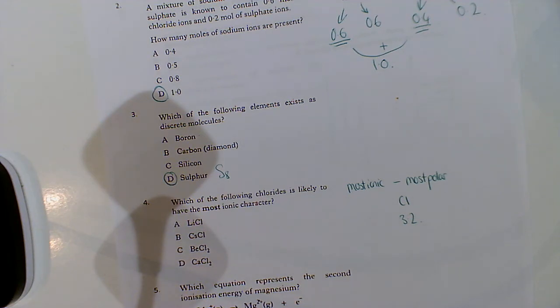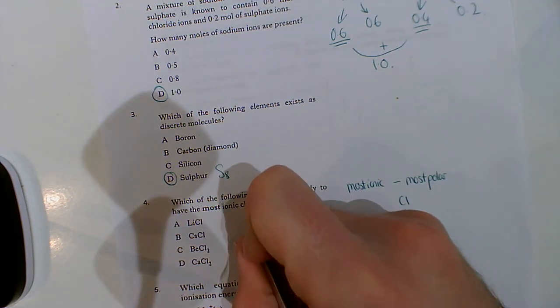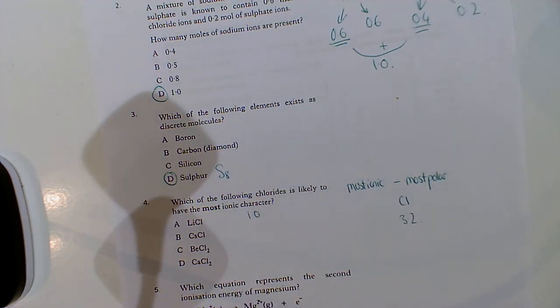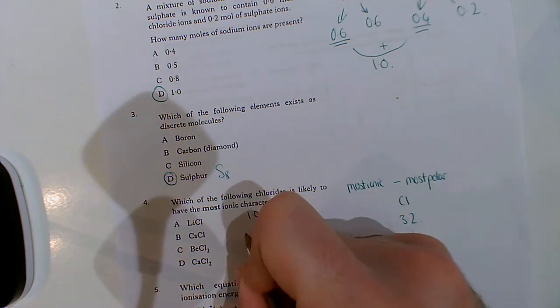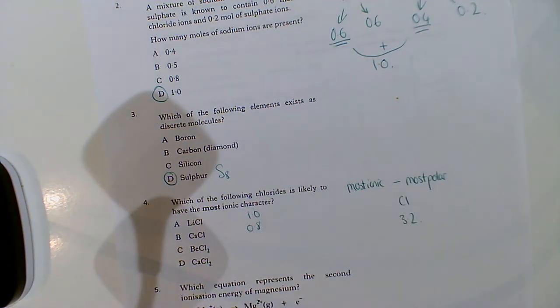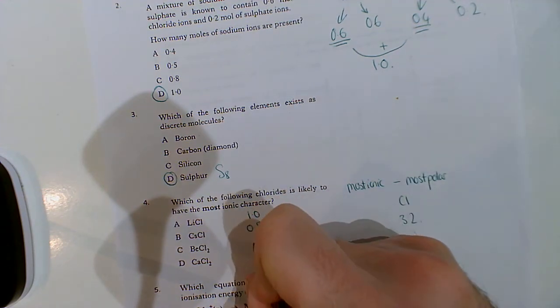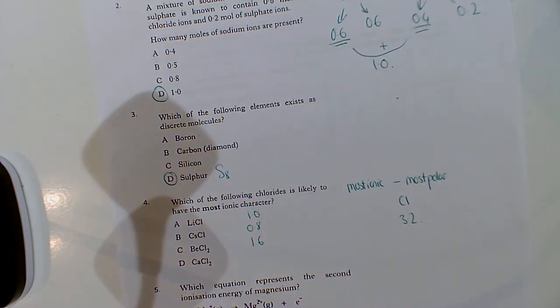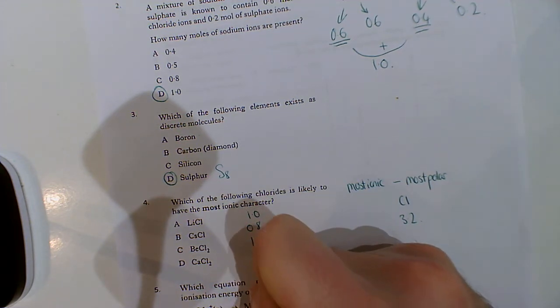Well, lithium has an electronegativity of 1.0. Cesium, let's find cesium. Cesium has an electronegativity of 0.8. Beryllium has 1.6. And calcium also has 1.0.